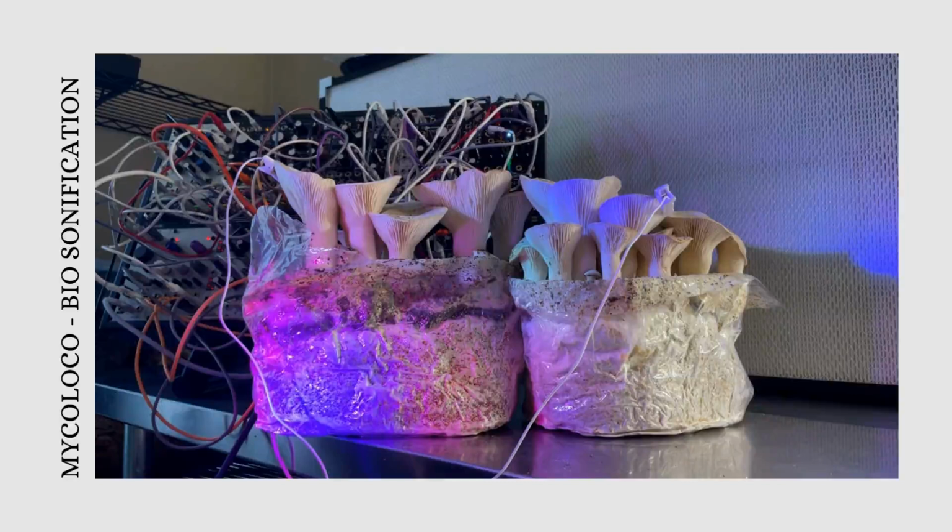And if you click play on this video on the screen here, you will see another really cool application of mycelium and mushrooms: performance art with biodata sonification. Basically, biodata sonification is connecting small sensors, really small electrodes, that measure electrical signals between them. They're like two probes.